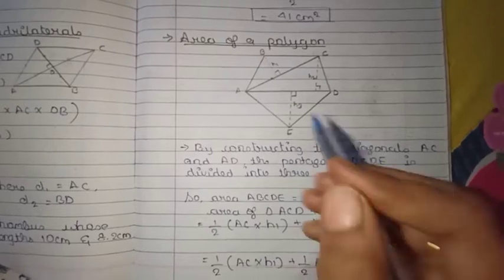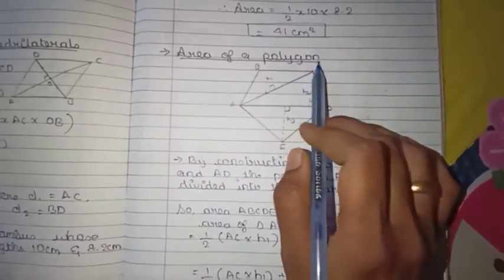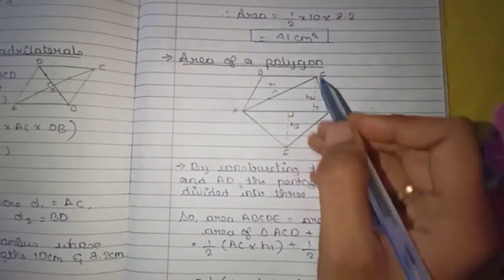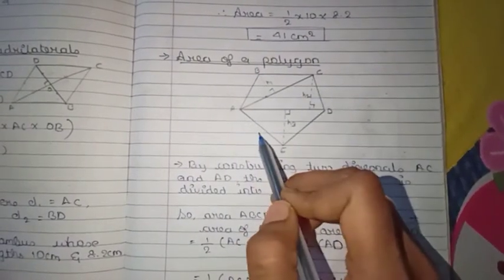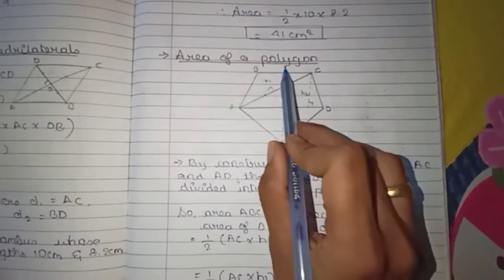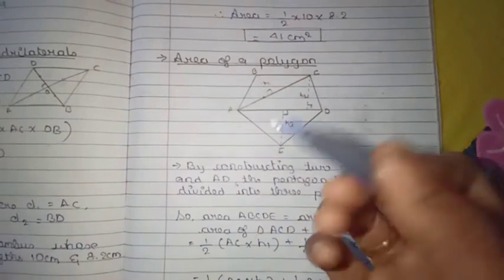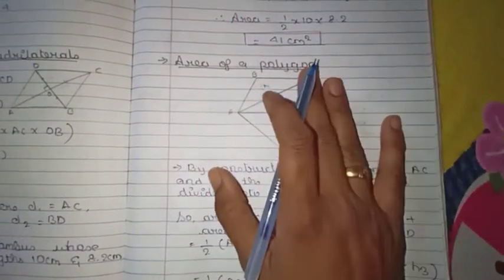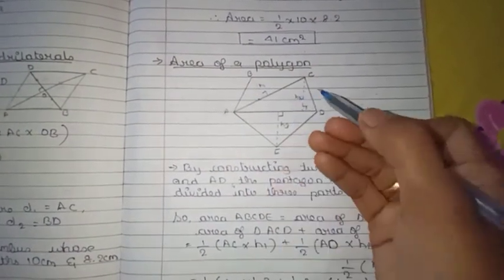Now, how to find the area of a polygon? What is a polygon? A polygon is n number of sides connected together to form a closed figure. Here, the polygon that is given to us is a pentagon because it has 5 sides: 1, 2, 3, 4 and 5. So if we want to find out the area of a pentagon, as we have done in trapezium or rhombus, we will first divide that particular figure into triangles, or splitting the figure, you can see.